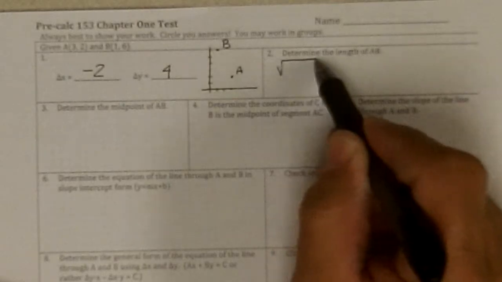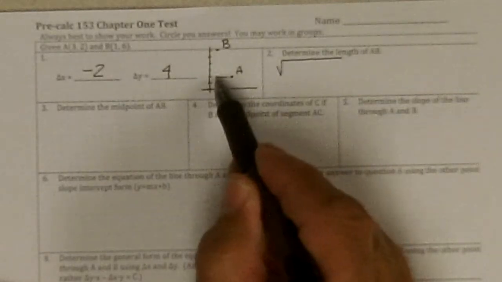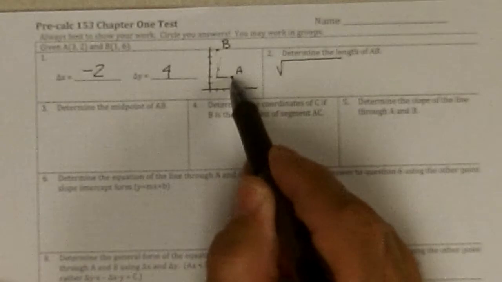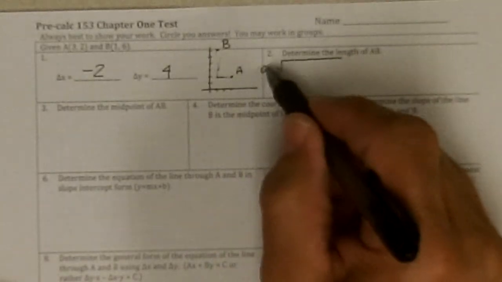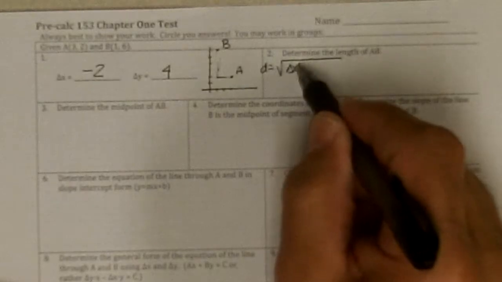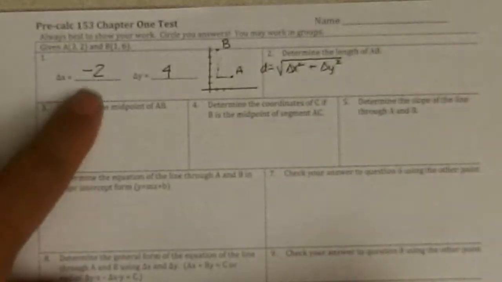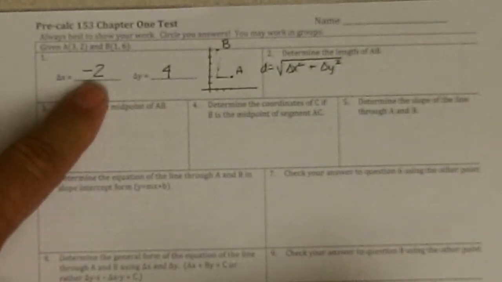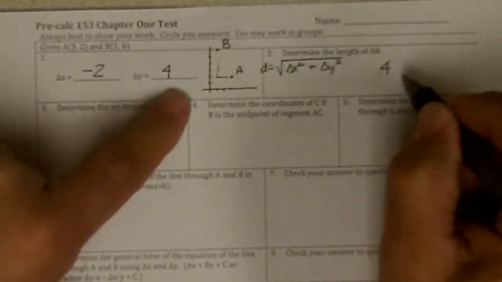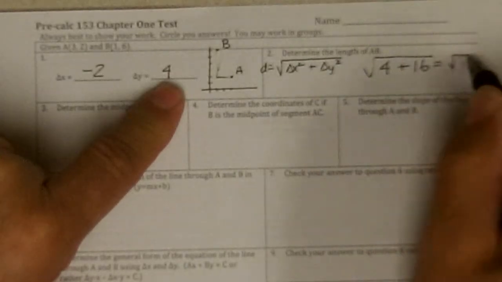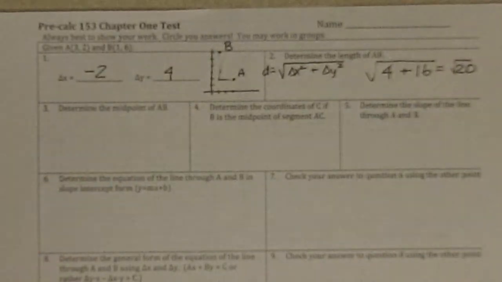And the formula for the length is the Pythagorean Theorem on this picture. The change in x squared plus the change in y squared equals the distance squared. So the distance is equal to the square root of the change in x squared plus the change in y squared. Well, some of you wrote negative 2 squared but typed it in your calculator and the calculator says negative 4, but negative 2 squared, negative 2 times negative 2, is 4. 4 times 4 is 16. We add those, we get 20. And that's the distance between them.